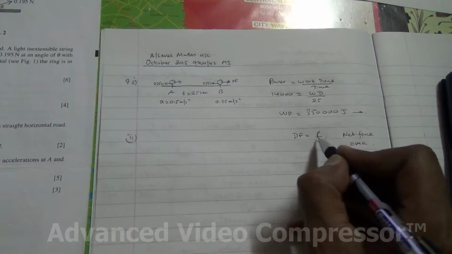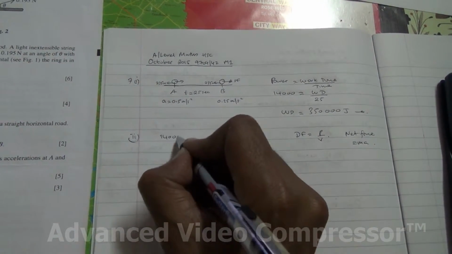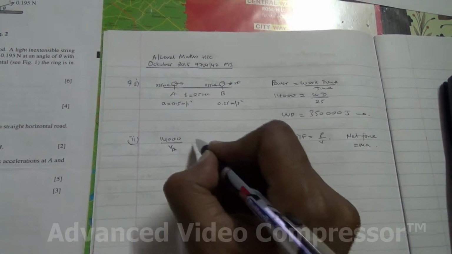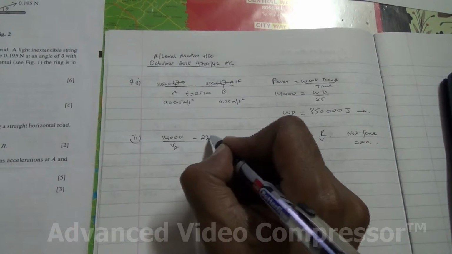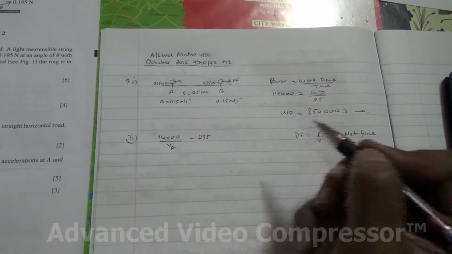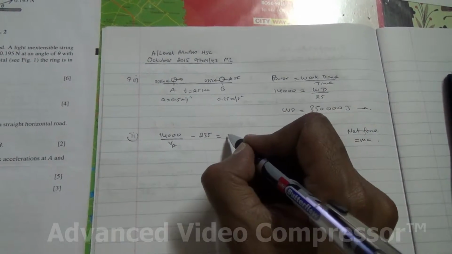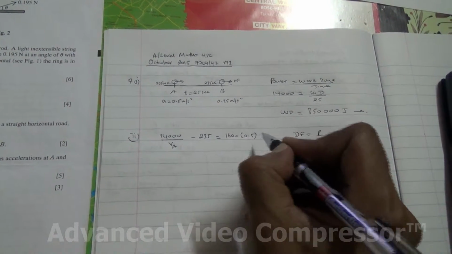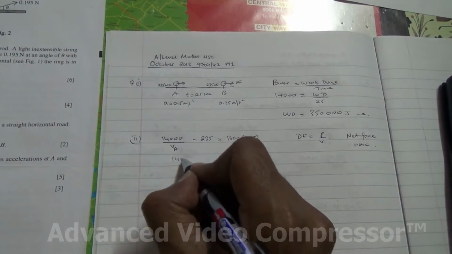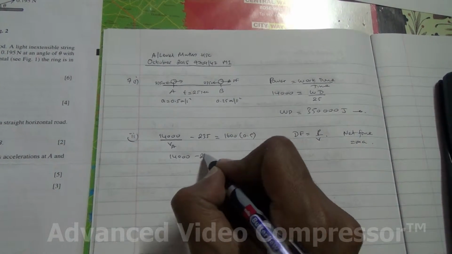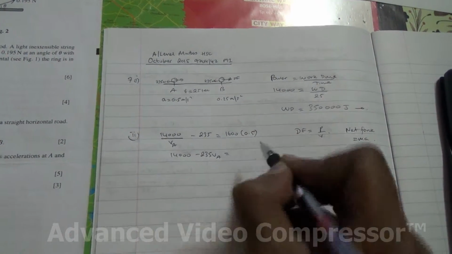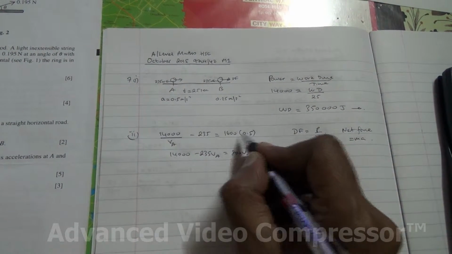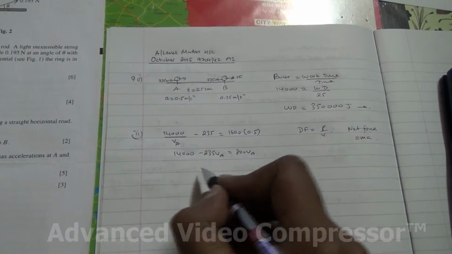Therefore, the driving force, which is the power, 14,000 watts, over the velocity, I don't know the velocity at A, minus the resistive force, 235 newtons, is going to give us the mass times acceleration. The mass of the car is 1600, the acceleration at A is 0.5. So therefore, 14,000 minus 235 VA is equal to 800 VA. 0.5 times 1600 is 800.